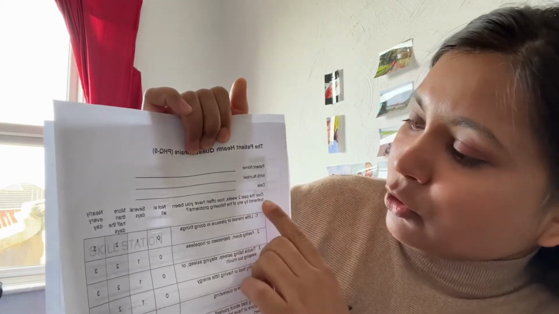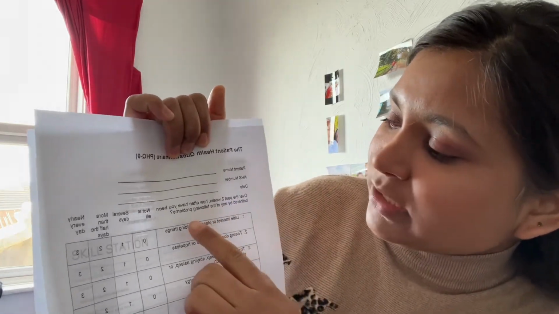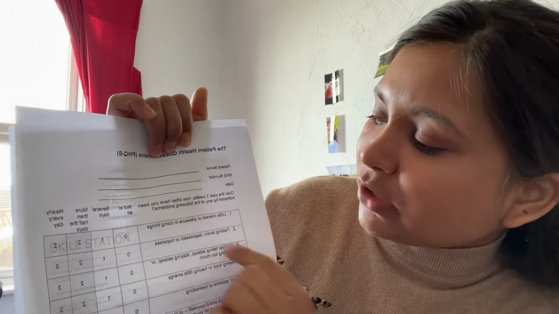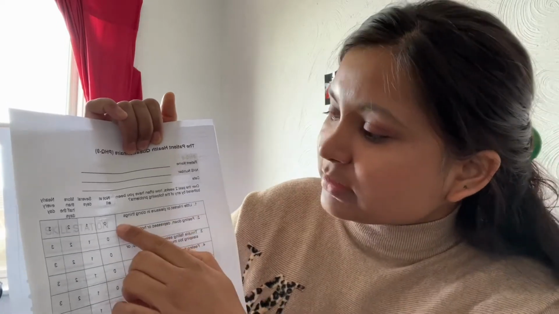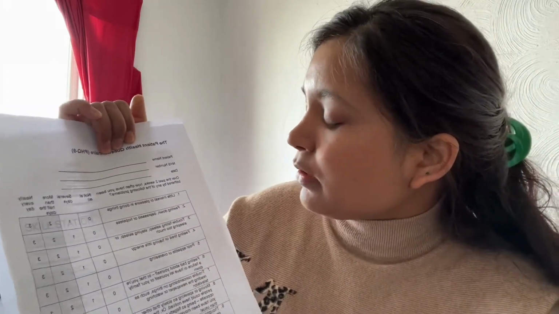So the first thing we're going to read is over the past 2 weeks, how often have you been bothered by any of the following problems? Then our first problem is little interest or pleasure in doing things. So if they say that, you can ask the patient, over the past few weeks, have you been feeling like you don't have interest in things or pleasure in doing things? And then they would say, yeah, for the past few days I'm feeling like that. How often do you feel like that?